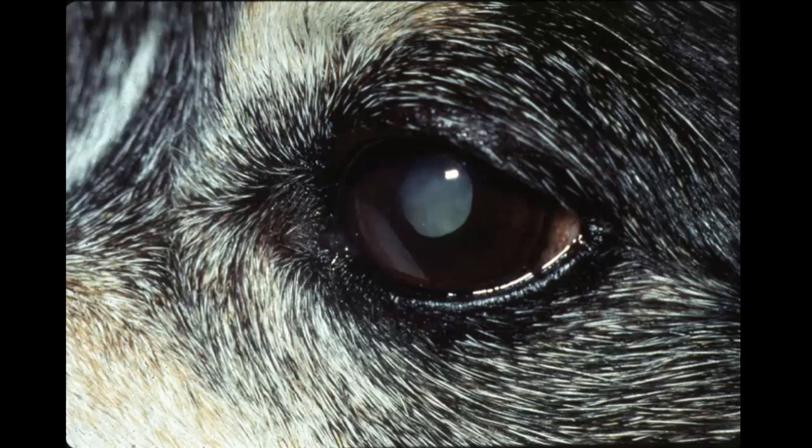The lens really has no blood supply, but it gets all of the glucose that it needs by absorption from the aqueous humor. As long as the animal is normal glycemic and there's an abundant production of aqueous humor, all is well with the lens of the dog.